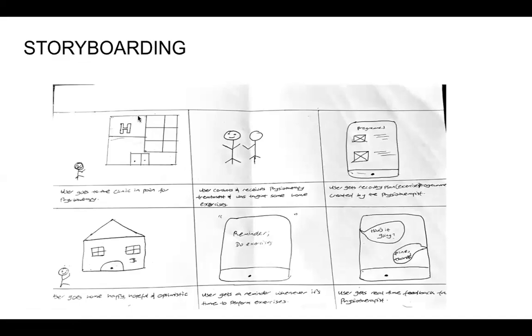So this is the storyboard, the big picture. User goes to clinic, consults and receives physiotherapy treatment and was taught some home exercises. Okay. User gets recovery plan, exercise program created by the physiotherapists. Okay. User goes home happy.